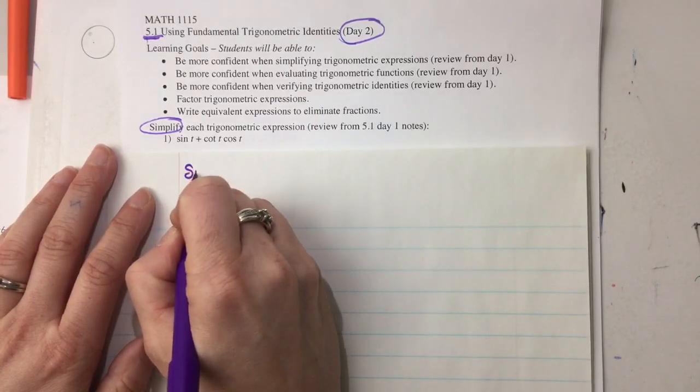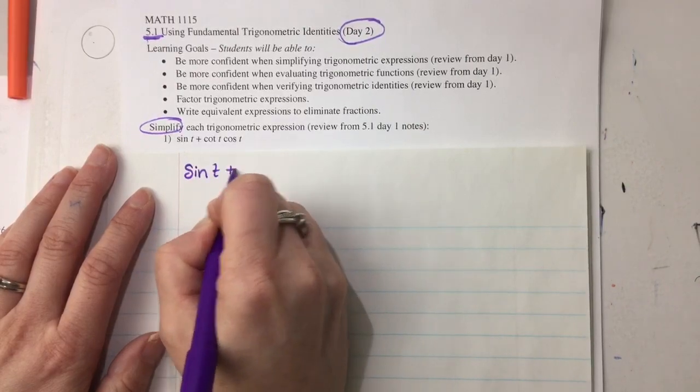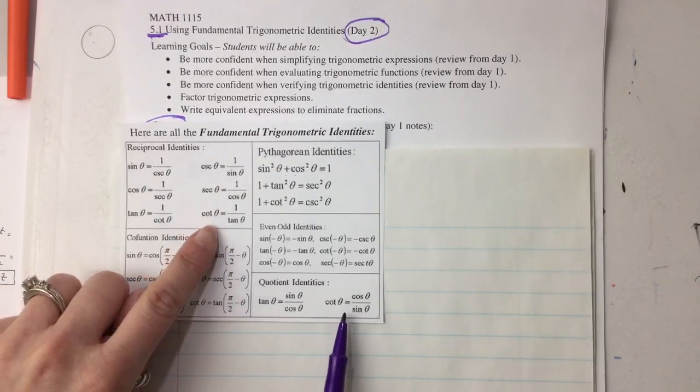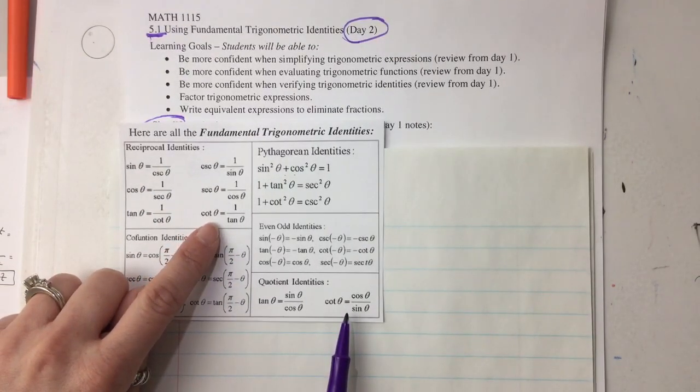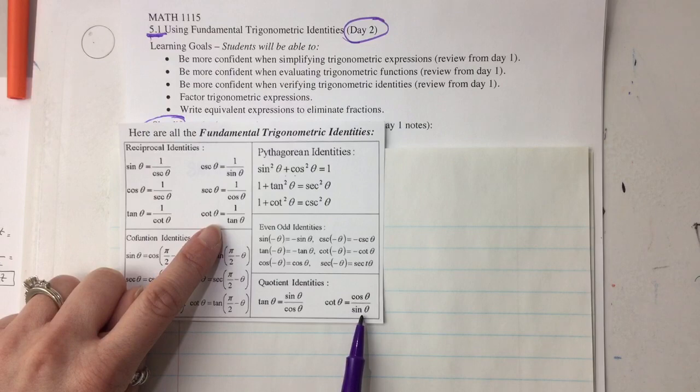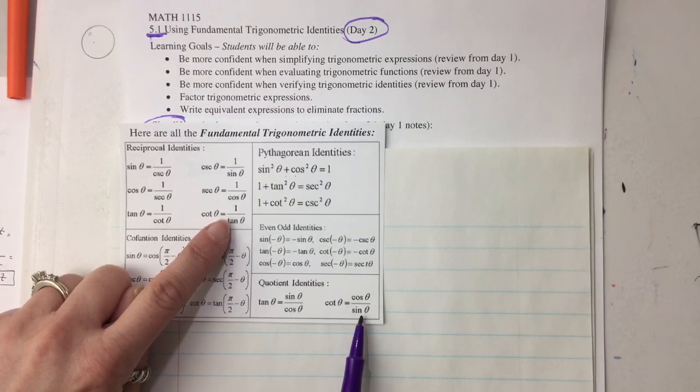I'm going to start off, I have a sine of t plus. Now for cotangent, there's 2 things that I can do here. Okay, I can rewrite it as 1 over a tangent, or I could have cosine over sine. Considering my other trig functions are sines and cosines, I'm going to try this one. Let's say I try this one and it doesn't work, I don't get anywhere. You can always go back and do it again and use your other identity.